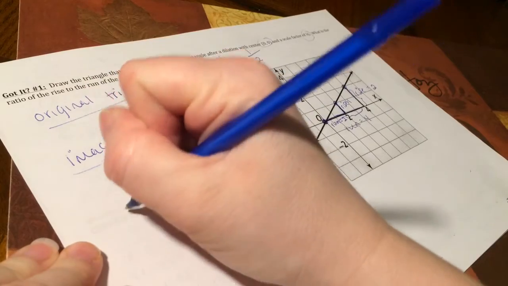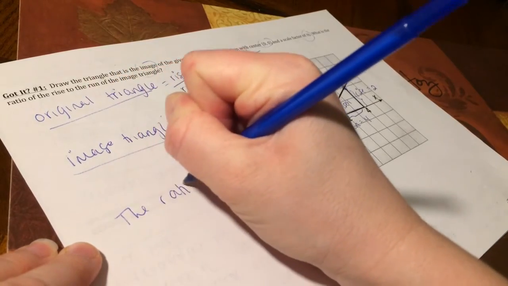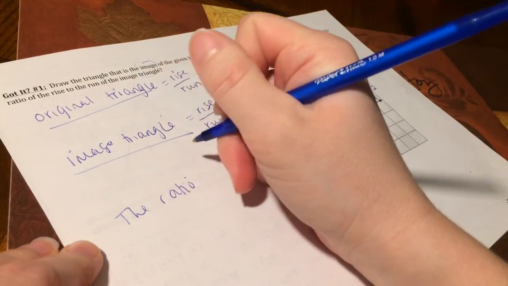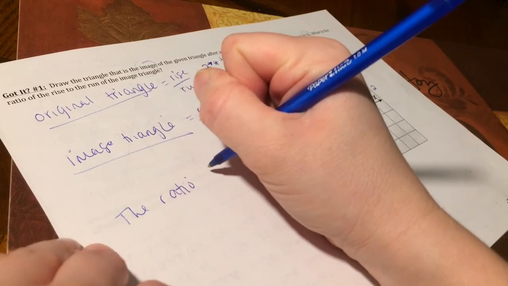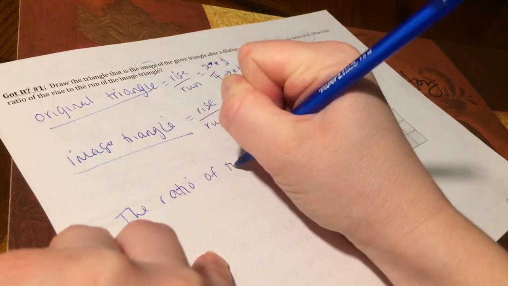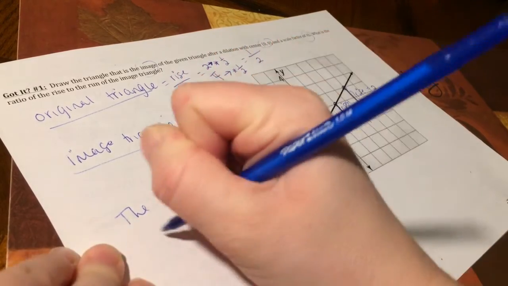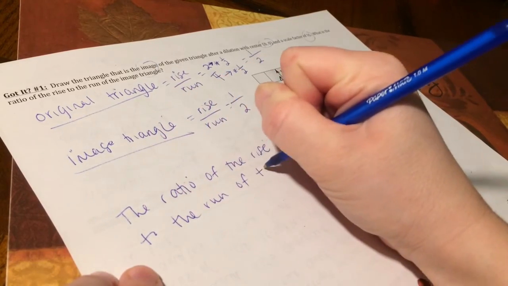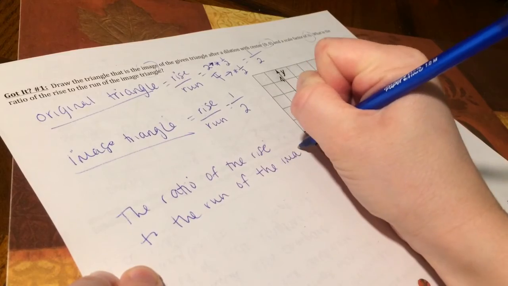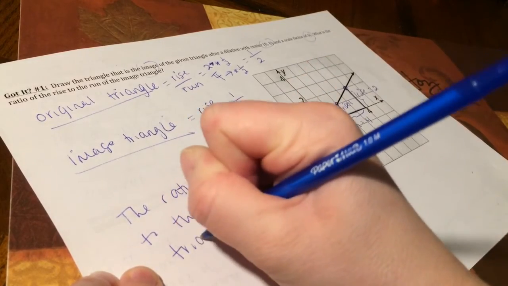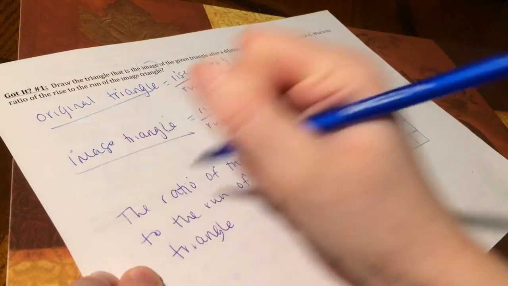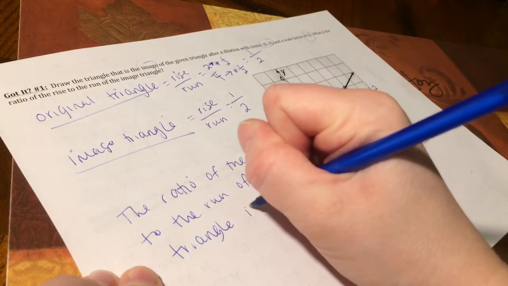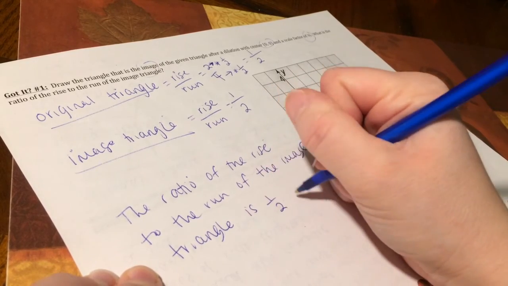All right, so let's write down that the ratio, going back to the question, what is the ratio of the rise to the run of the image triangle? The ratio of the rise to the run of the image triangle is 1/2.